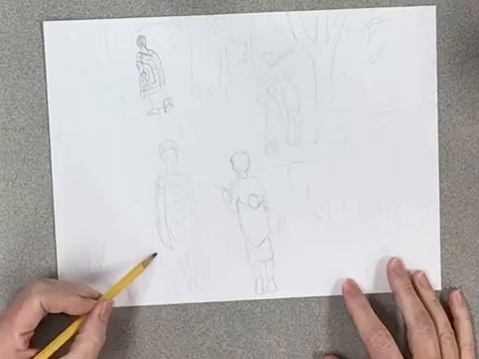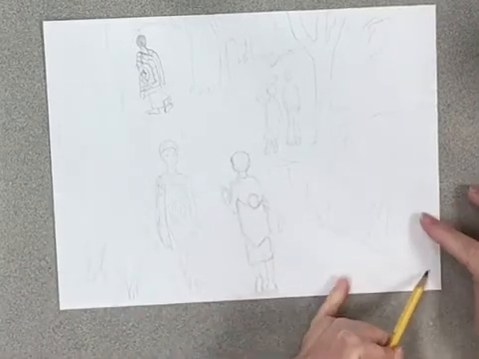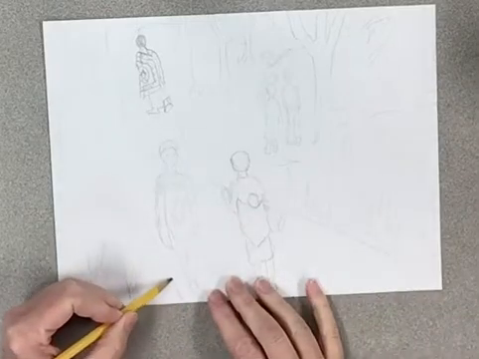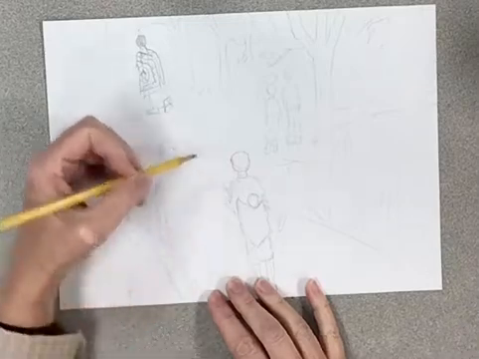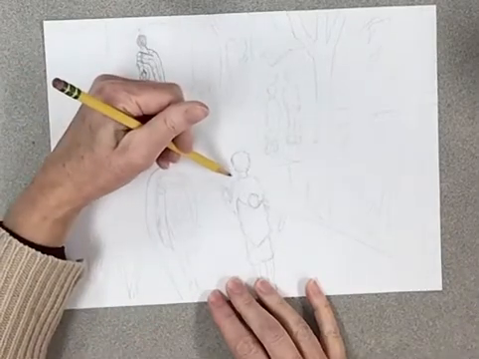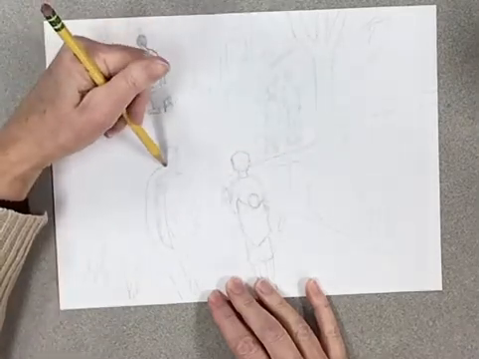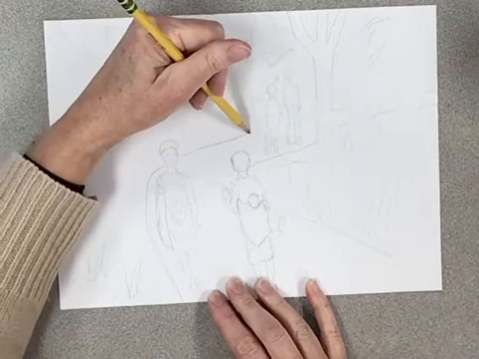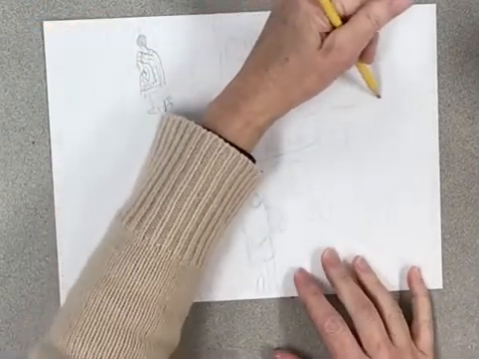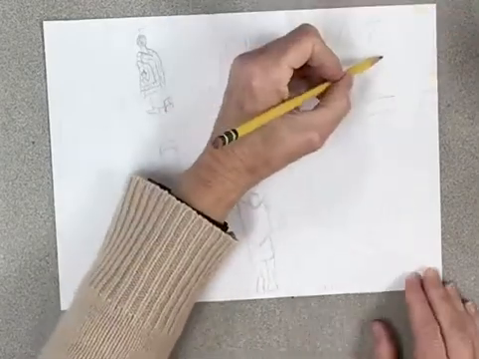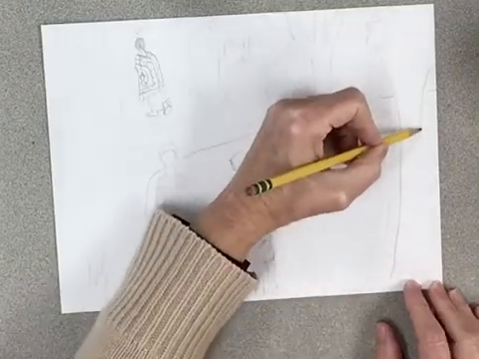So I'm going to have a path and start out wide and then get smaller as it goes back. And maybe also have one part go to the right. I'll put in some large trees in the forest.